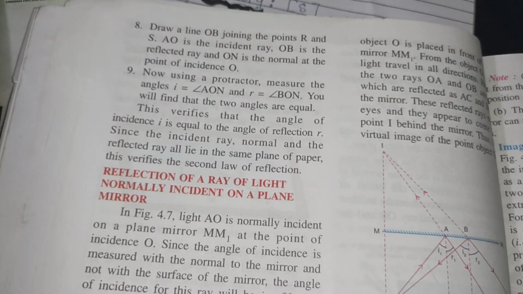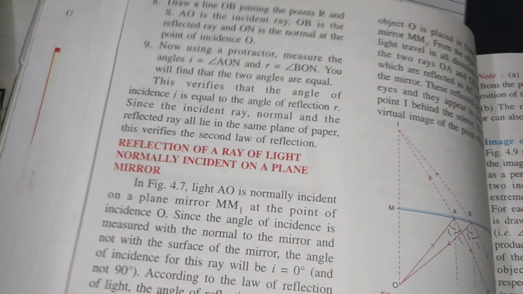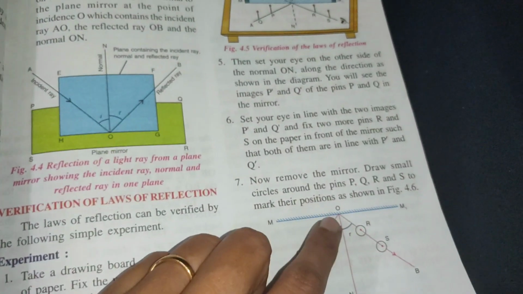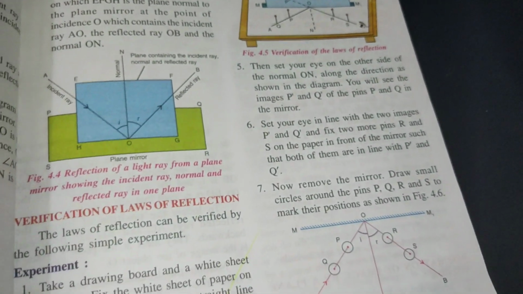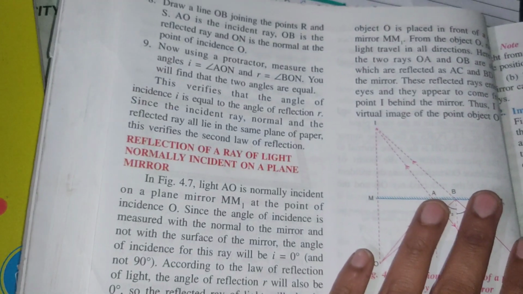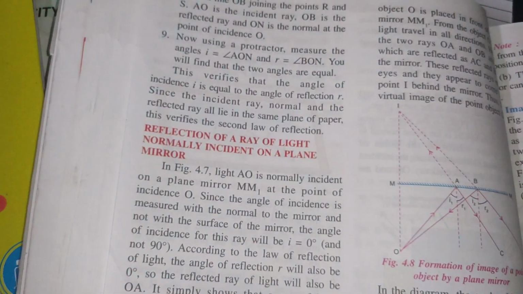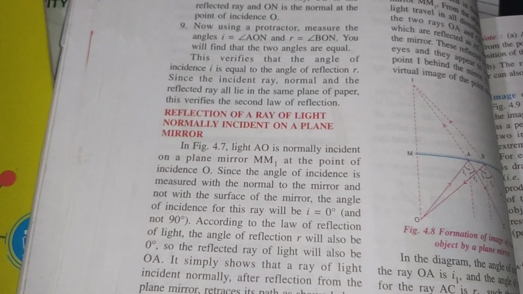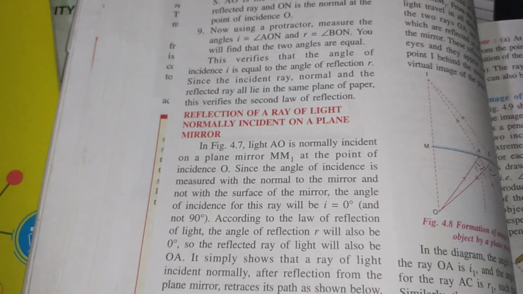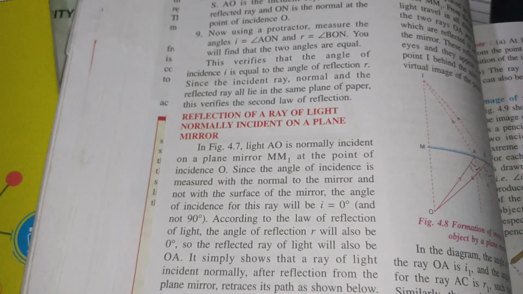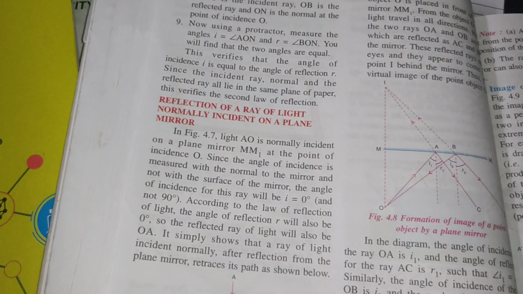Now by using a protractor we should measure the angles i and r. After measuring, we can observe that both are the same, so equal. So this verifies that the two laws are applicable. We can verify the second law also because they are all in the same plane. Like this we can do.